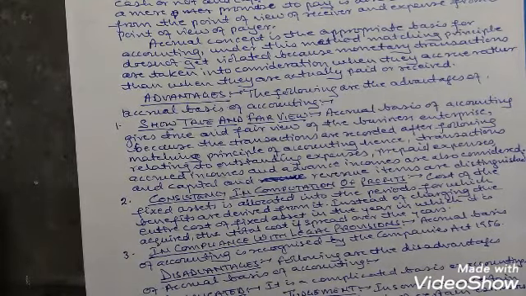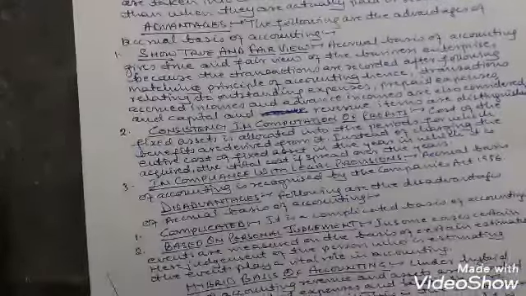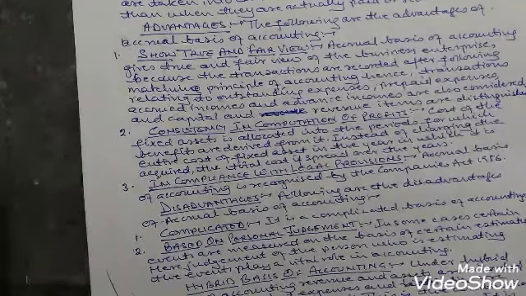Number 2, consistency in computation of profits. Cost of the fixed assets is allocated into the periods for which benefits are derived from it. Instead of charging the entire cost of the fixed asset in the year in which it is acquired, the total cost is spread over the years. So the cost of the fixed assets in accrual basis of accounting is allocated throughout the useful life of the asset and not only to the year in which the asset was acquired.